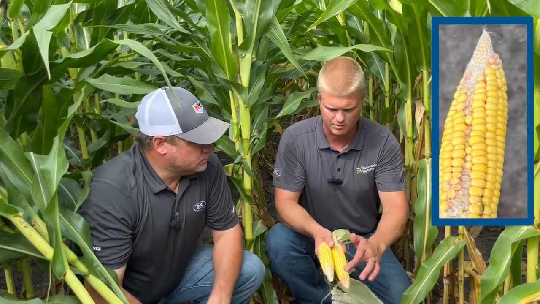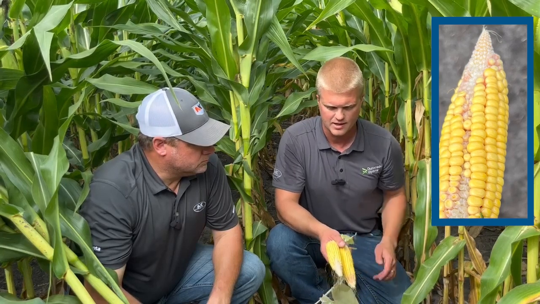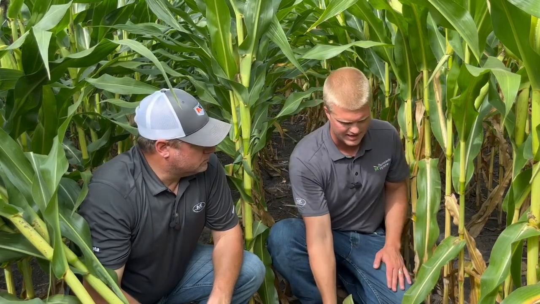You'll see a lot of zippering going on, a lot of tip back, some poor pollination, because we just didn't have the nitrogen out here to feed the grain potential, the yield potential that was set earlier in the growing season. There are long-term impacts here as this plant continues to try to fill what grain it can on this ear.